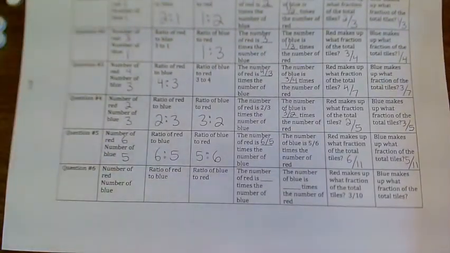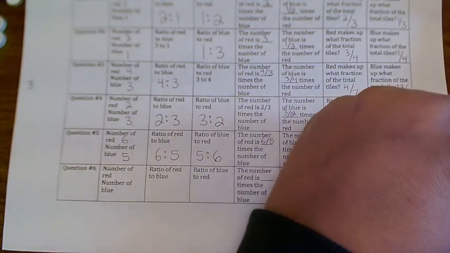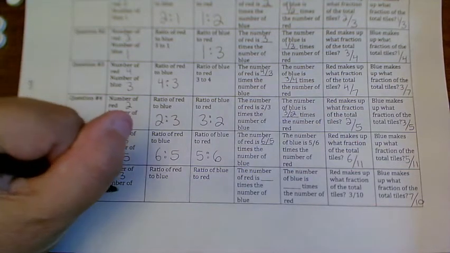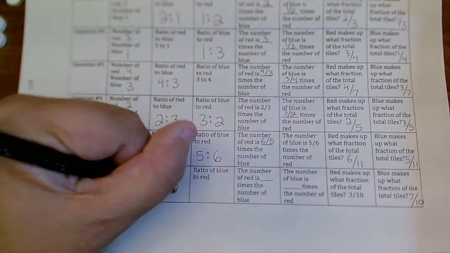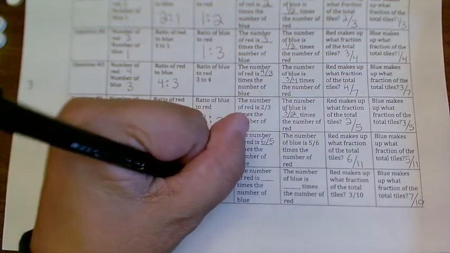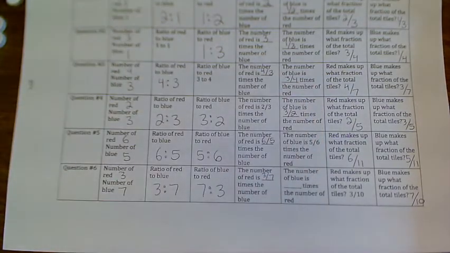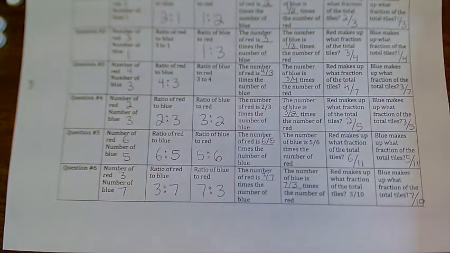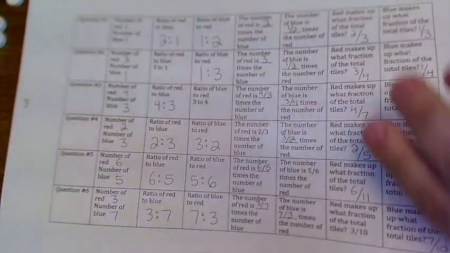And then finally, question number 6, red would be 3/10. So that means blue has to be the rest, 7/10. So that means we have 3 red for every 7 blue, which means we have 7 blue for every 3 red. The ratio, red is 3/7 the size of the blue, and blue is 7/3 times bigger than red. Okay, so just a little comparison activity, noticing some patterns.